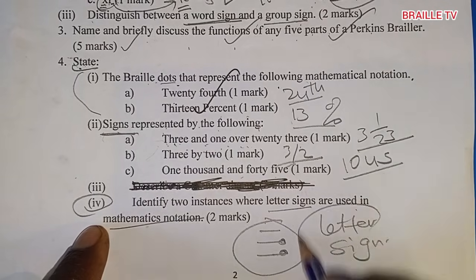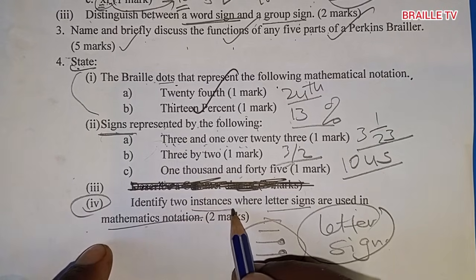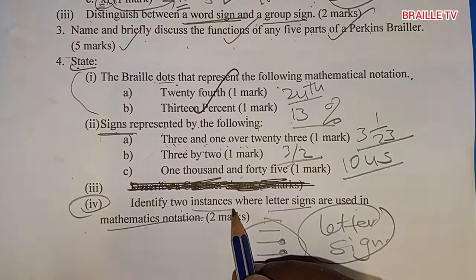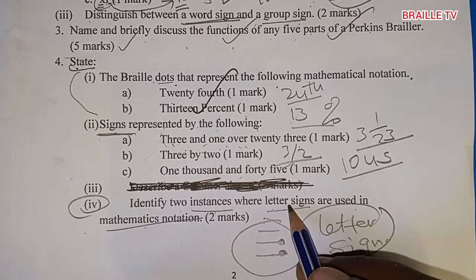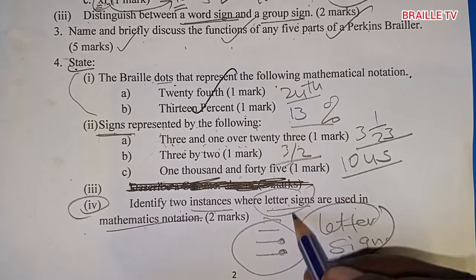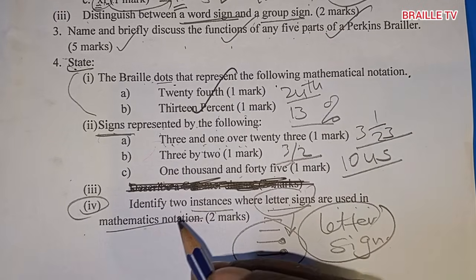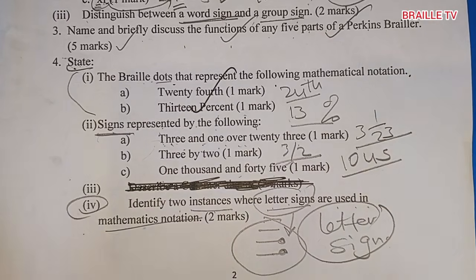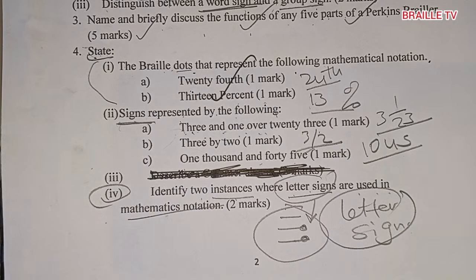Now they're asking us, it's very simple, very simple. Identify 2 instances. Actually, I'm going to give you more than 2, okay? And you can apply any. Where 2 instances where letter sign, now this sign, are used in a mathematical notation. Now let me write, or number 1, before I write examples. Let me write somewhere. Let me bring a book so we write as I explain.